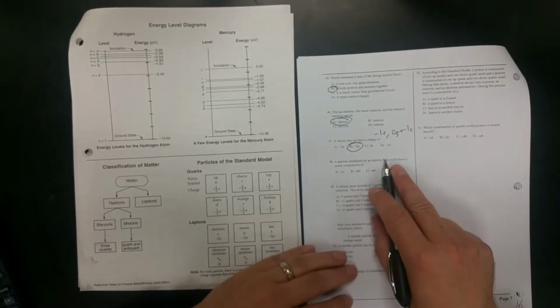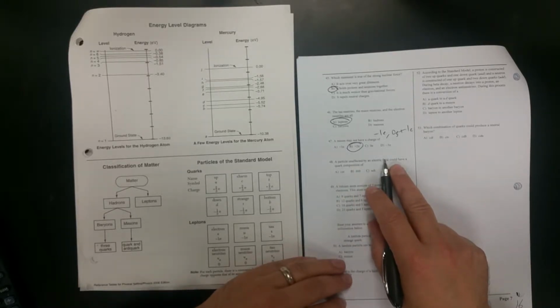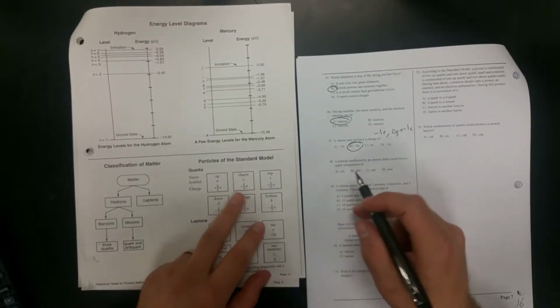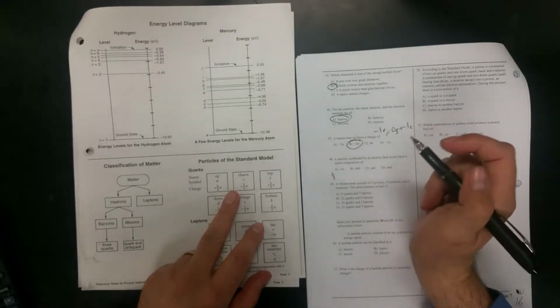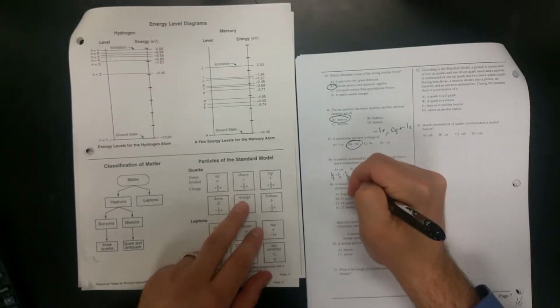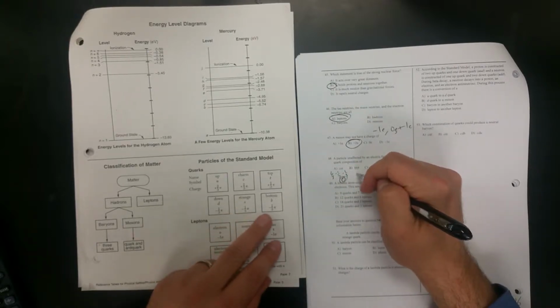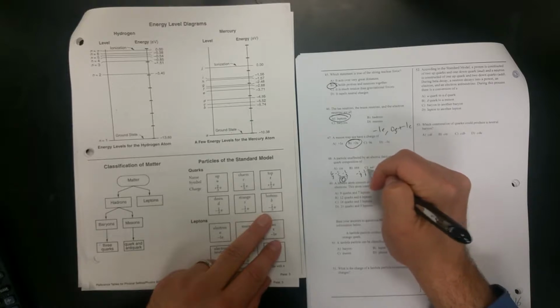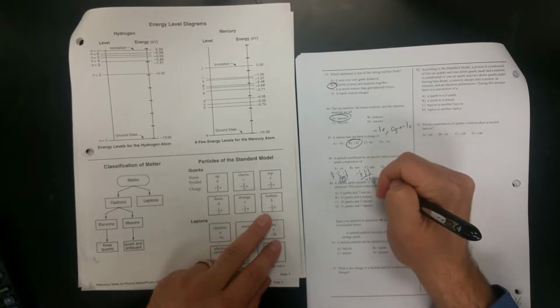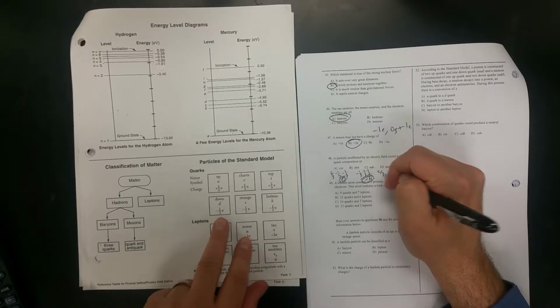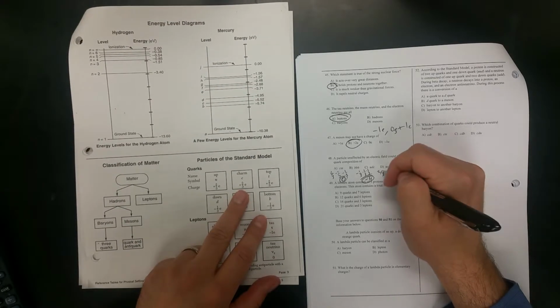Okay, so electric fields create a force on electrically charged particles. So let's see what the charge of these is. CSS: that's 2/3 minus 1/3 minus 1/3 totals to 0. BBB is going to be -1/3, -1/3, -1/3, totals to -1. UDC is 2/3 minus 1/3 plus 2/3, which equals 1e.